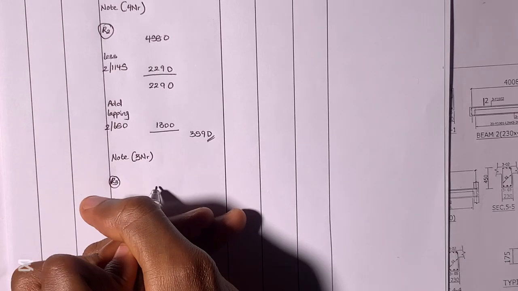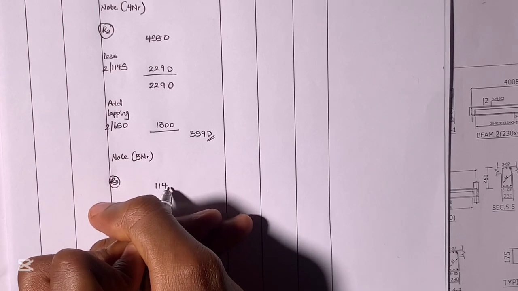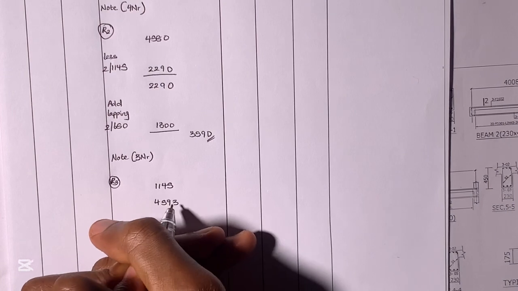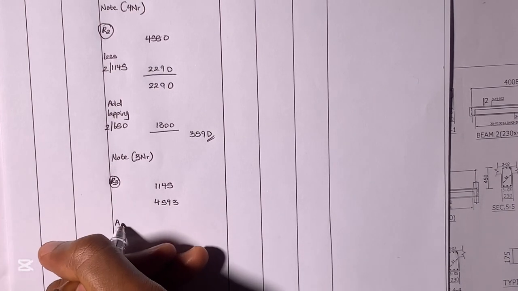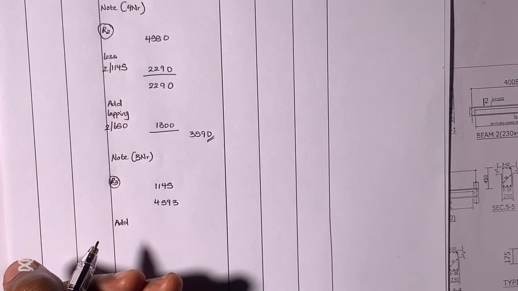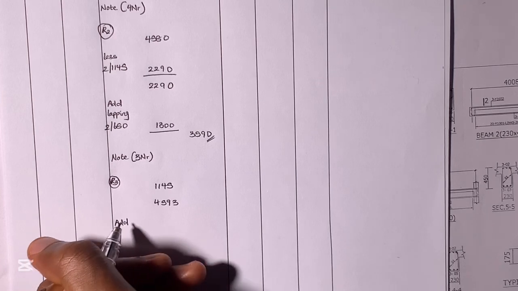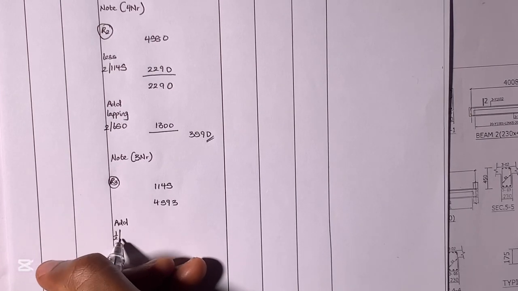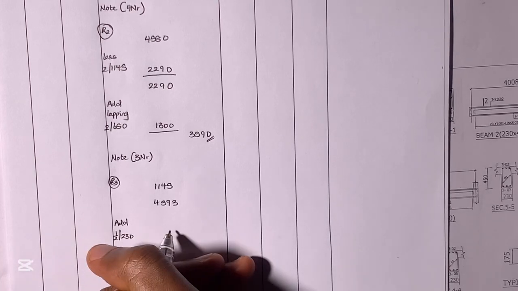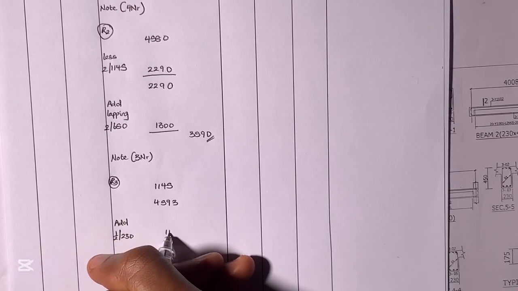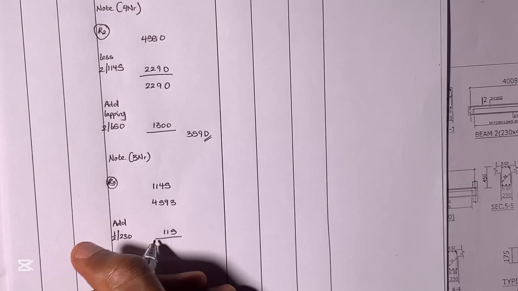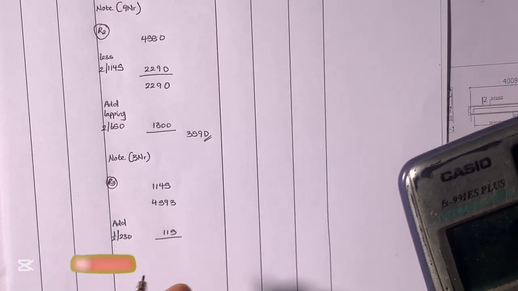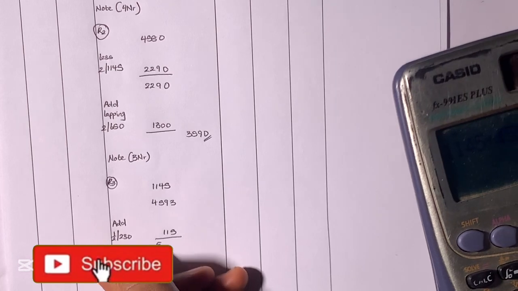So 1145 plus 4593. Then we're going to be adding half of the thickness of the column, so that we can get to the end of the beam. So add half of 230, and that's going to be equal to 115. So when you do the maths, you're going to be having 5853.